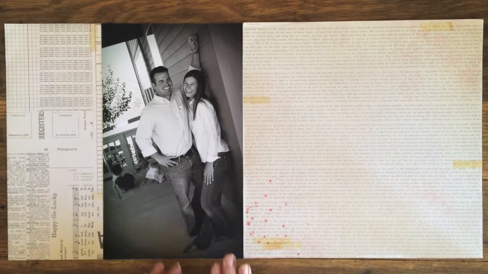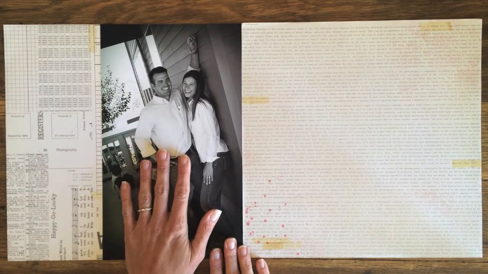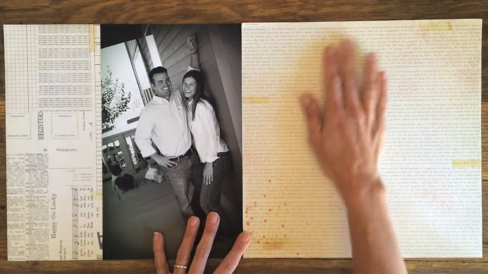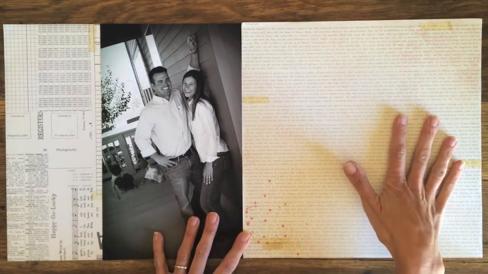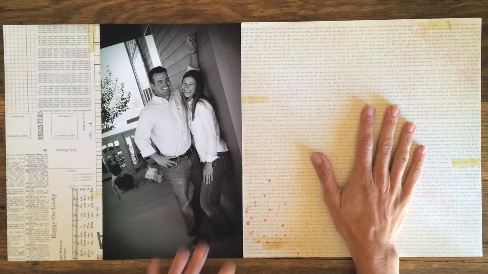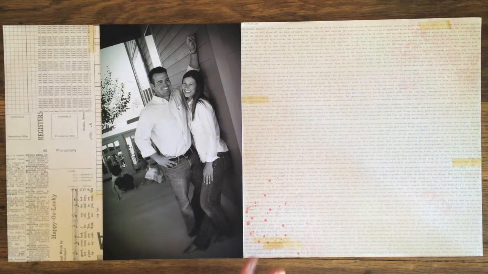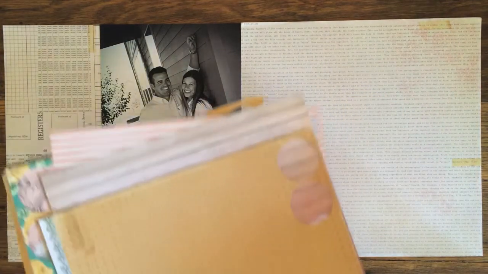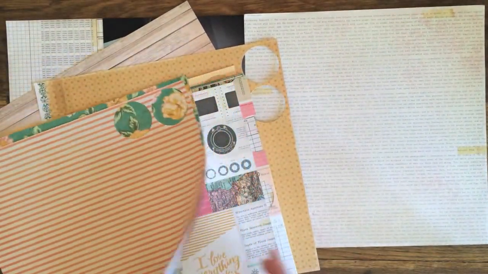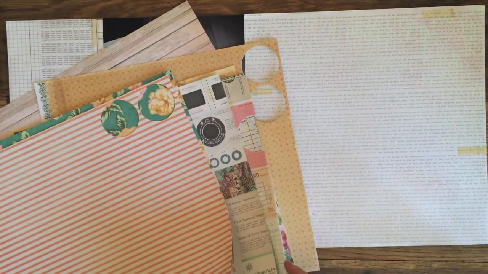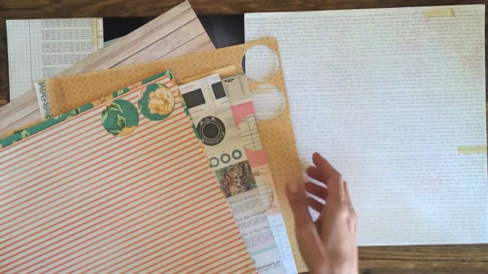Just like in the ad, I'm positioning my photo on the left side, and then I want to recreate that grid of circles on the right. And using a variety of the crate papers that I showed you earlier, I have punched out circles that are about 1 3/4 inches in size, and I'll link the specific punch that I used in the supply list. But I tried to incorporate a lot of these different colors and patterns.